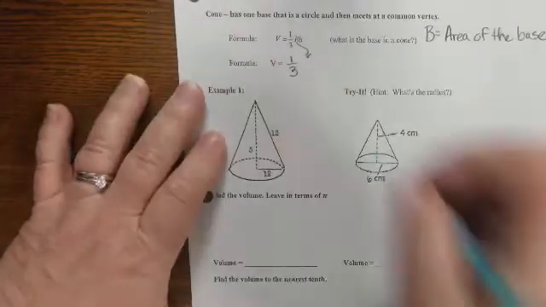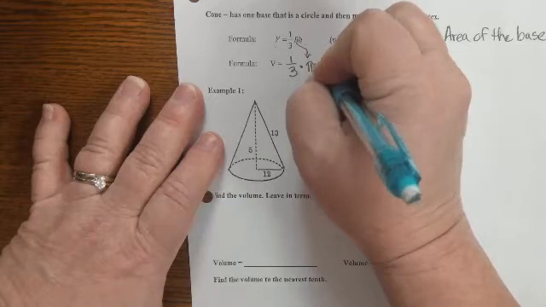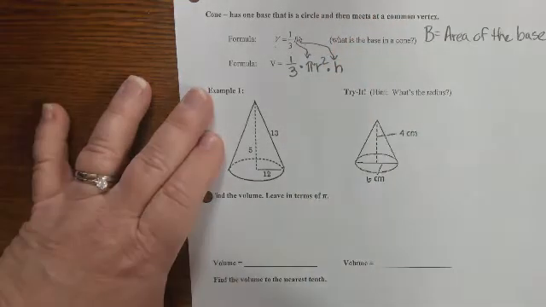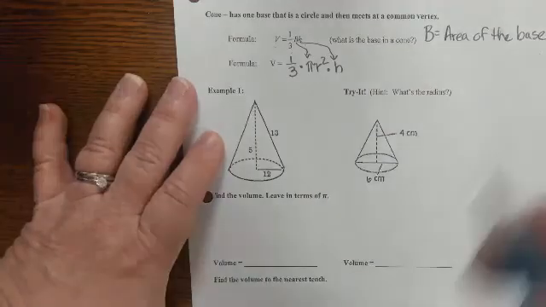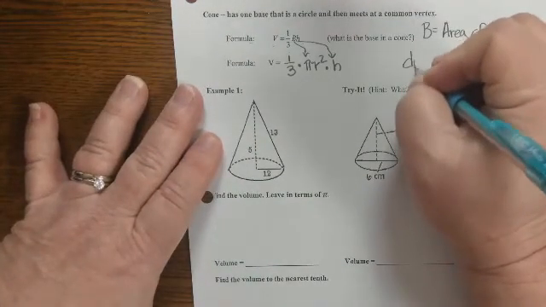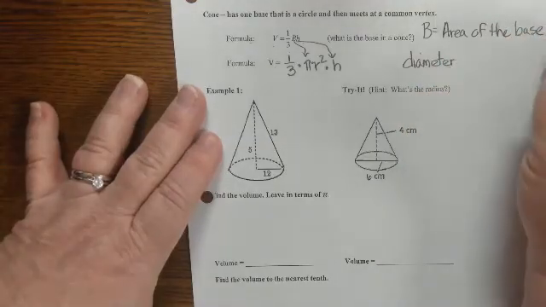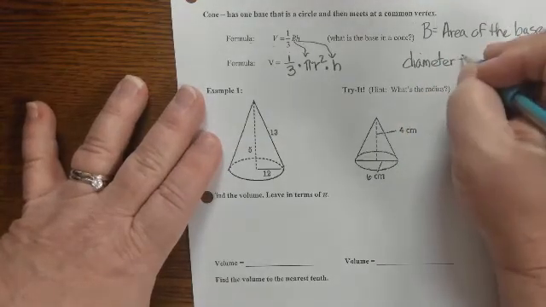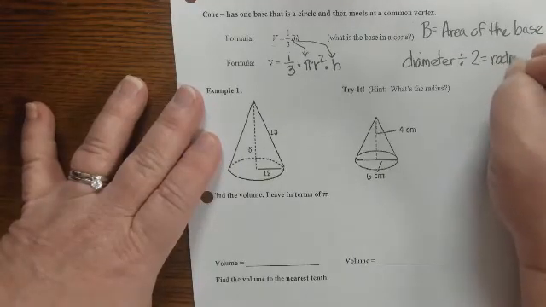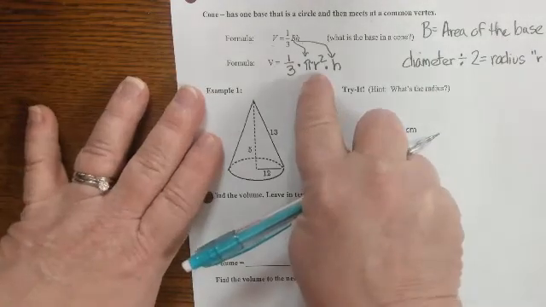So we've got times, big B is pi r squared, and then we still multiply all of that times the height of our cone, okay? Now, we need to be reminded that diameter, which is all the way across our circle or our base, divided by 2 equals our radius, which is our r in our formula of r squared.